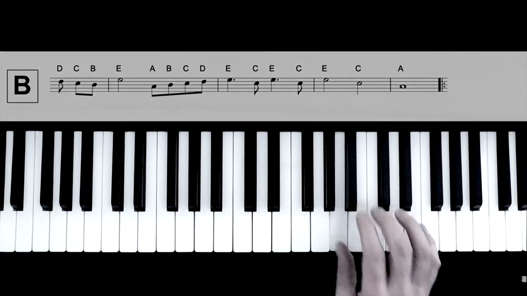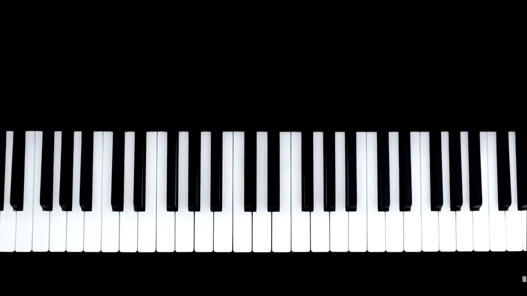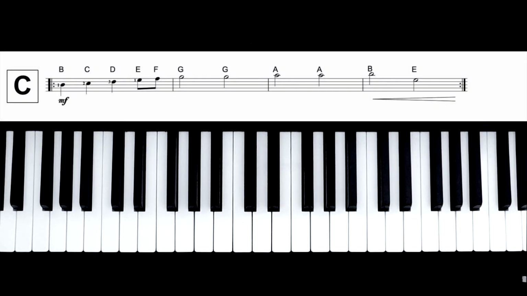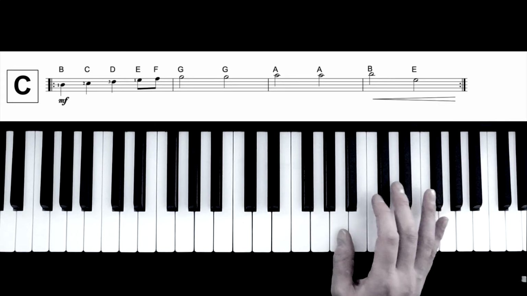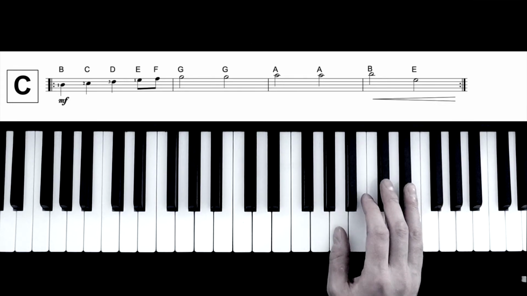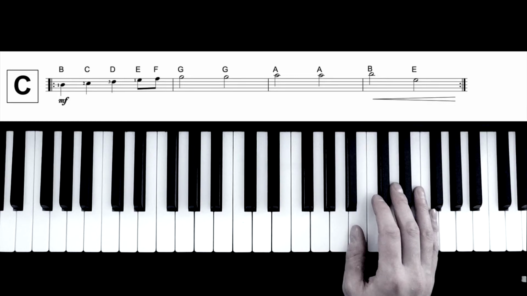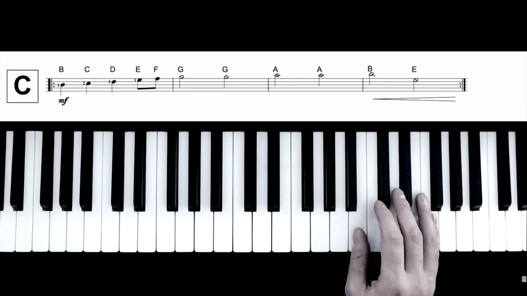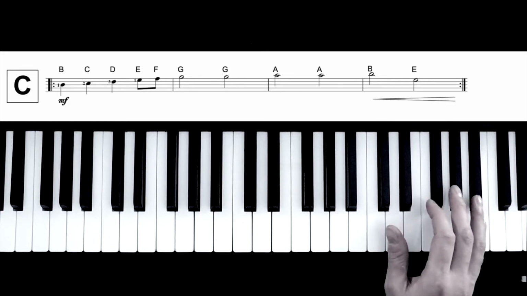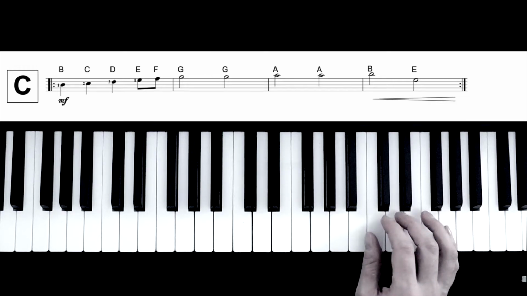So that's the main tune, and then we're going to go on to the C section, which is the line that you play twice. So to play this section, you've just finished with your thumb on the A. You need to move your thumb from the A up to the B. And what you're going to do is go from the B all the way up to the next B, basically playing each of the notes in turn.